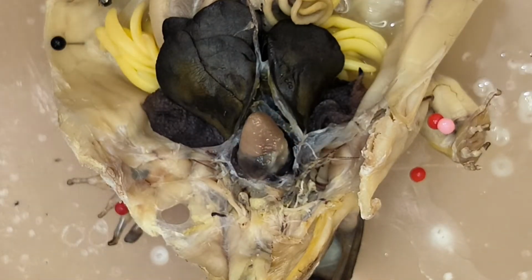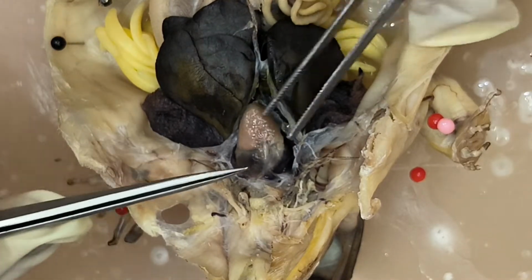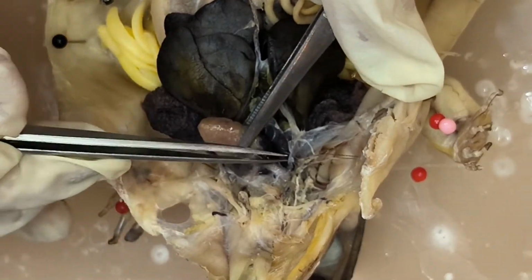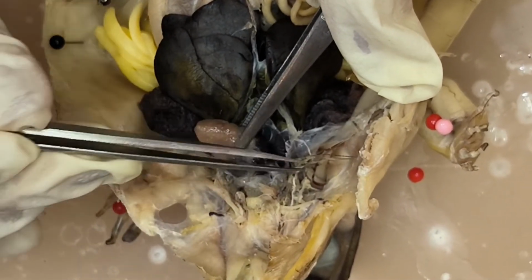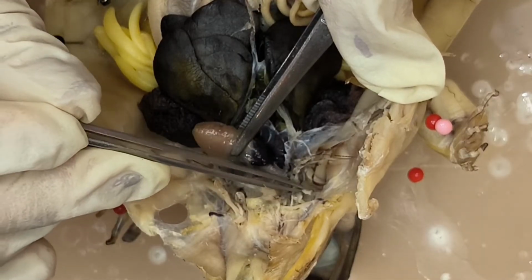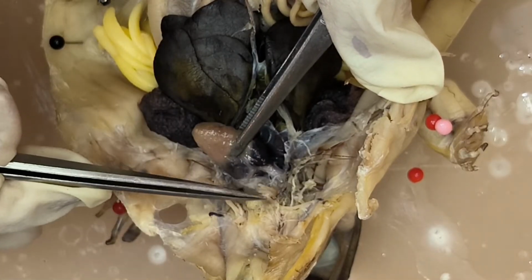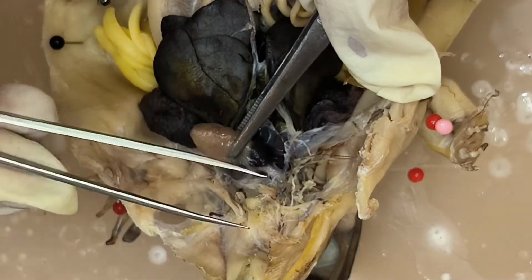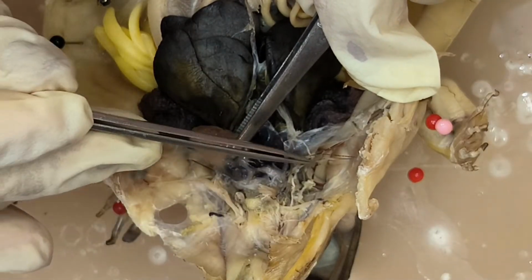Okay, so let's try to see the branches of the precava. Again, the specimen I got is so small, so we would expect to see also very small blood vessels, but luckily they're intact.